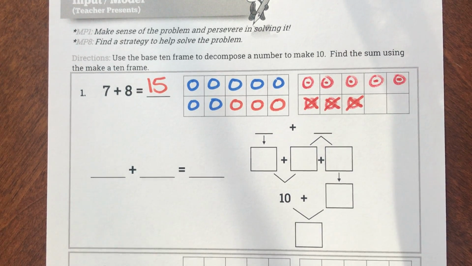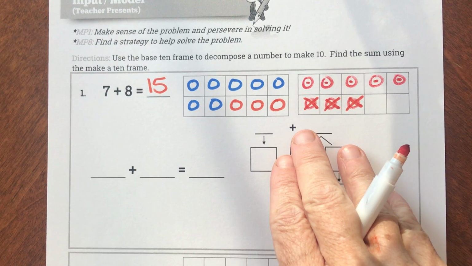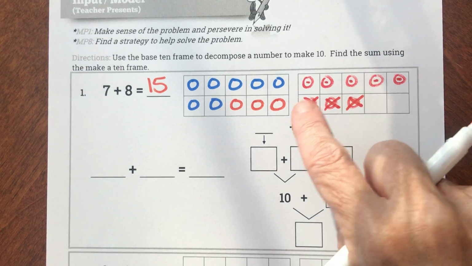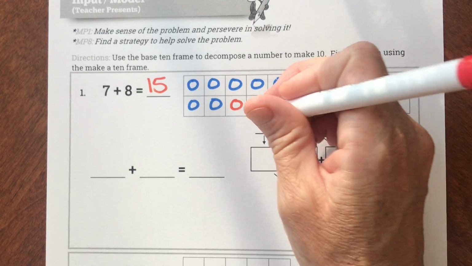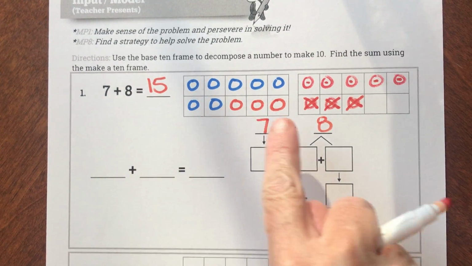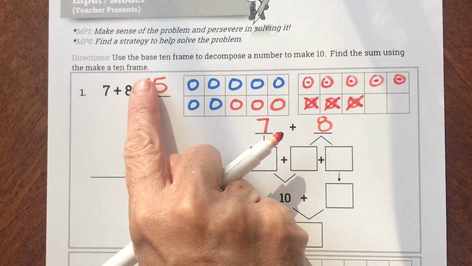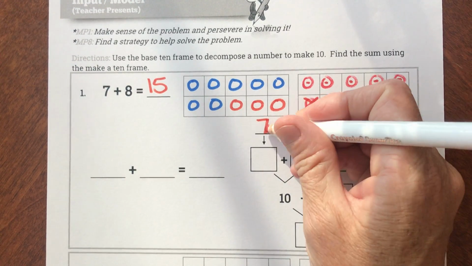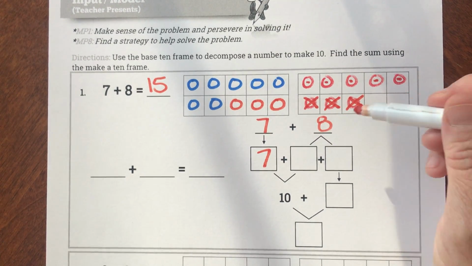Okay, so now they want us to use our make a 10 diagram. So ready? So what was here? We had a 7 originally, and we had an 8 originally. So all I did was write our problem there. So because there was an equal sign, this was our equation, 7 plus 8. So our 7, they want us to move down. And then they're asking, what did we do with the 8?